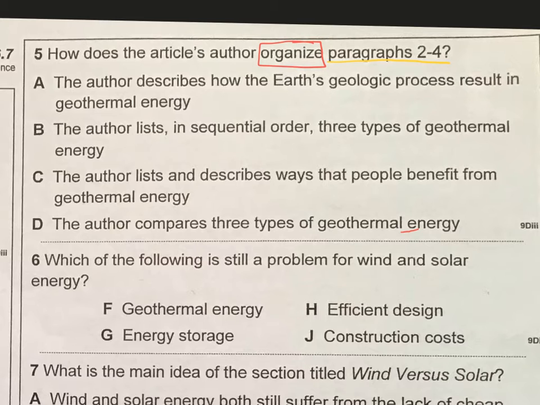So, looking at the answer choices, I can see that the author describes how the Earth's geologic process results in geothermal energy, or does the author list in sequential order the 3 types of geothermal energy? Does the author list and describe ways that people benefit from geothermal energy, or does the author compare the three types of geothermal energy? Let's go over and make ourselves a little note next to paragraphs 2 through 4 so we can pay attention to how the author puts that information together.